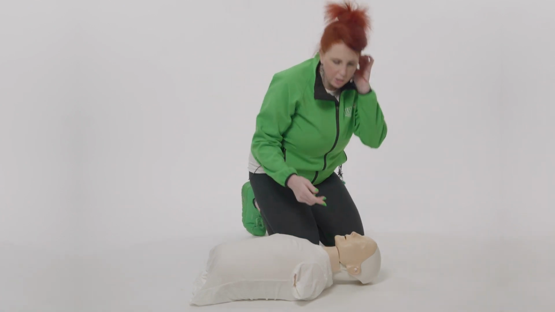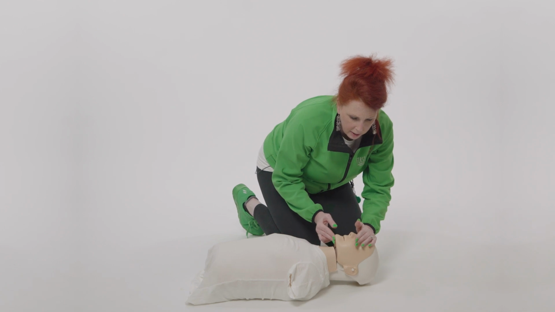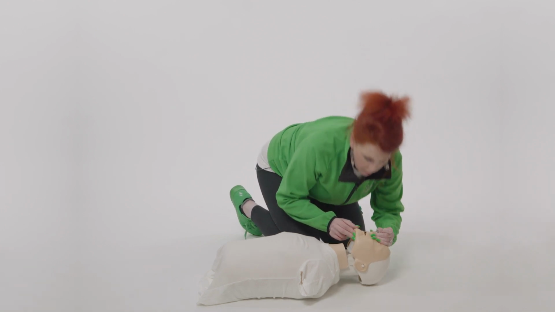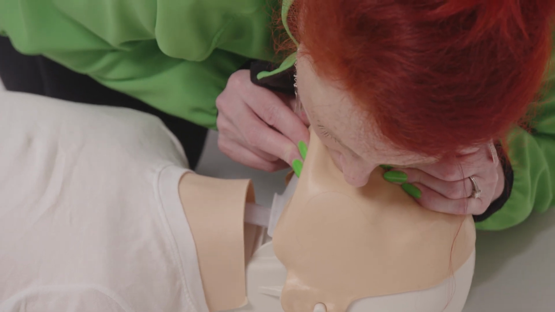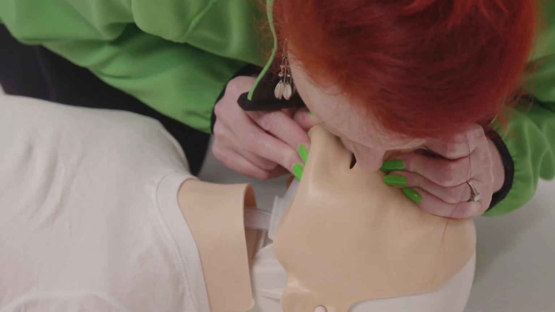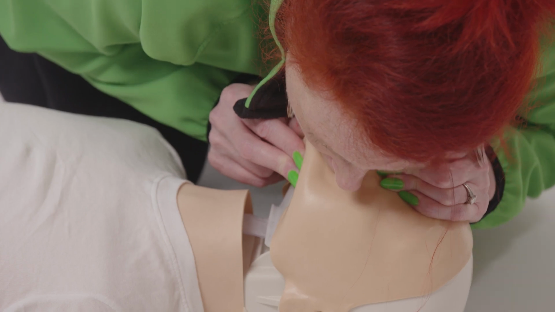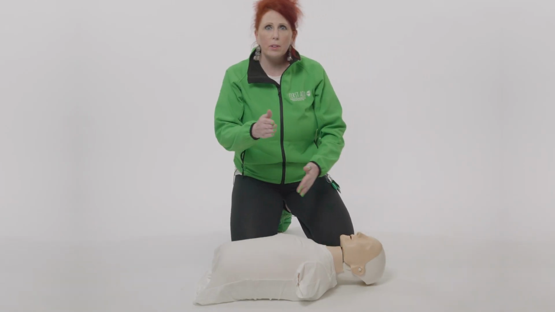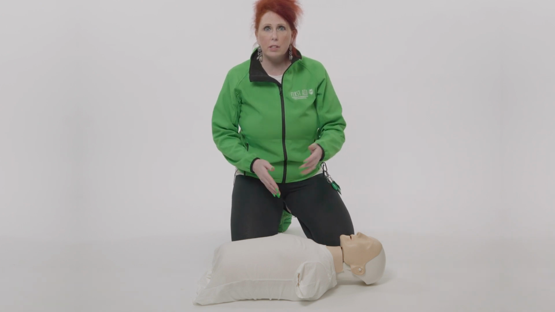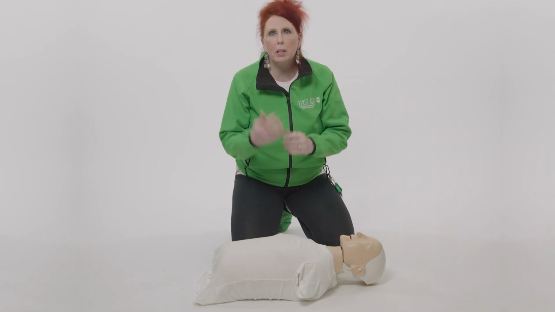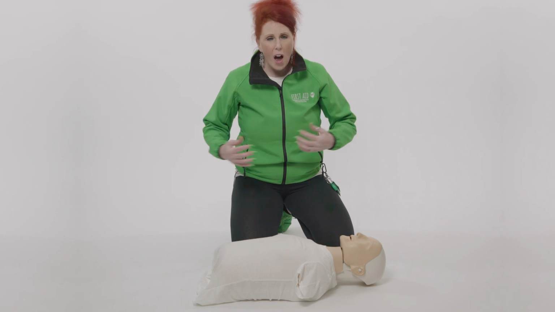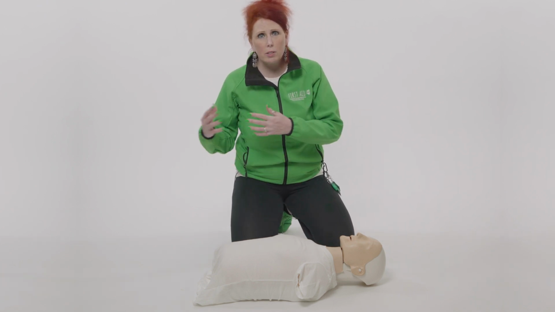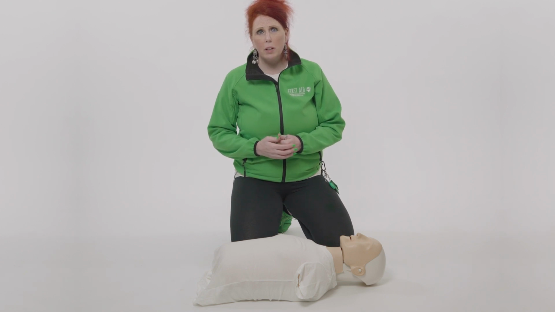And then 2 more rescue breaths. Tilt the head, lift the chin, squeeze the nose so the oxygen doesn't escape. Mouth away. And you would continue doing 30 and 2, 30 and 2, 30 and 2. This is keeping the blood, which carries the oxygen around the body, keeping the vital organs alive until further help arrives.